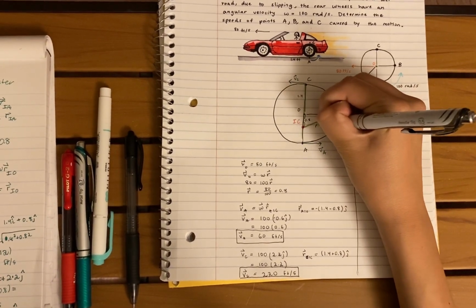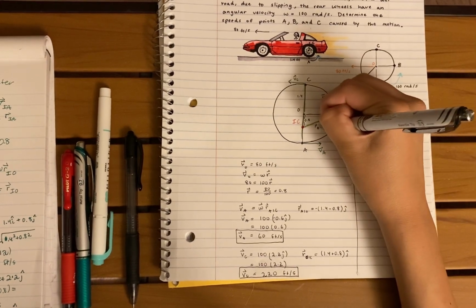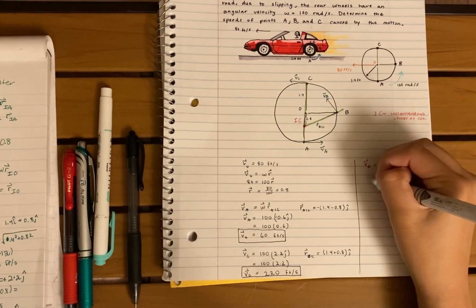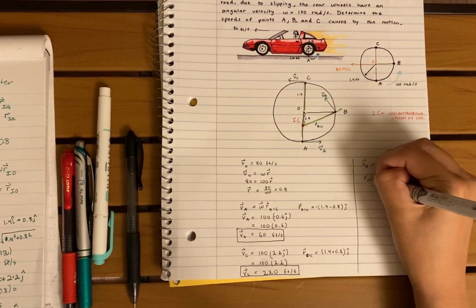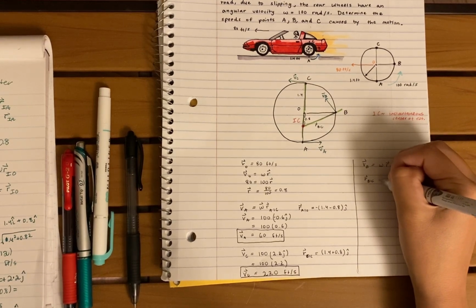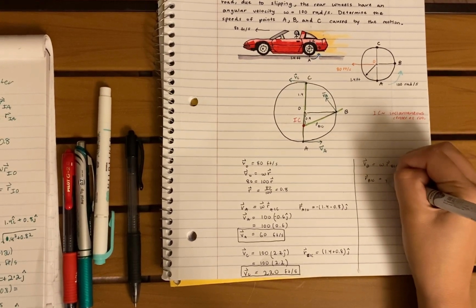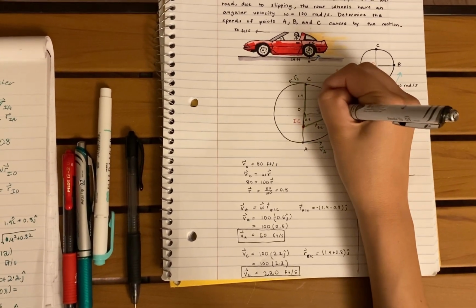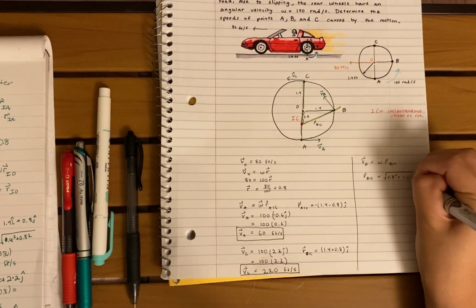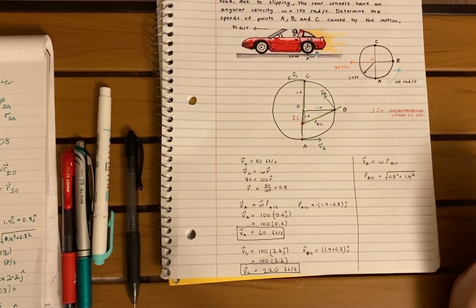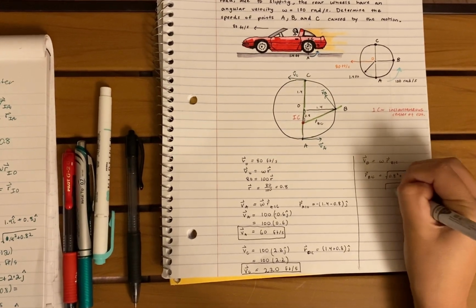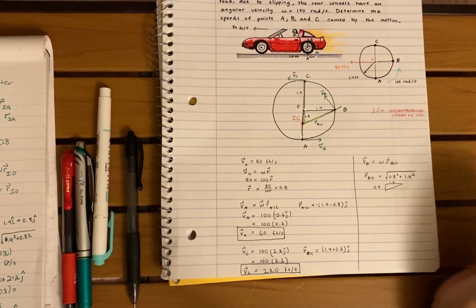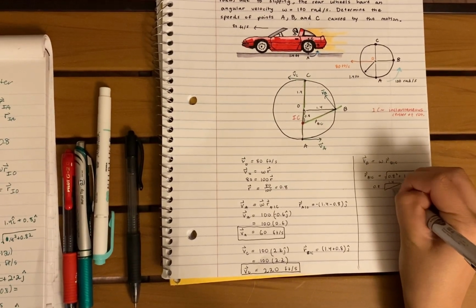I'll write it down. And that's gonna equal, because of the little triangle you have, and then this is what we're looking for.